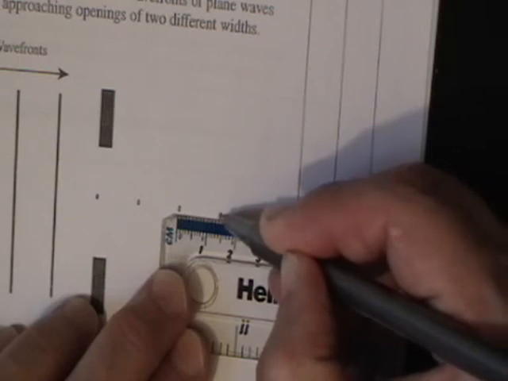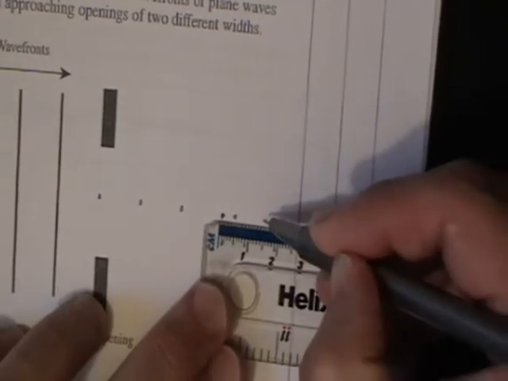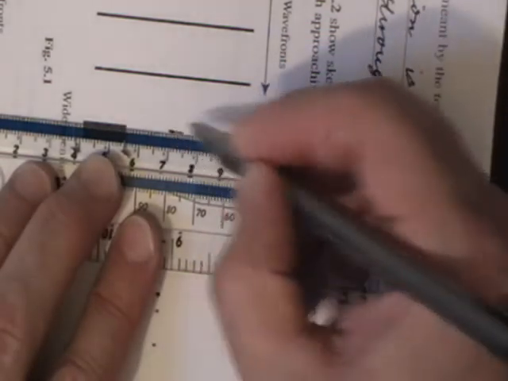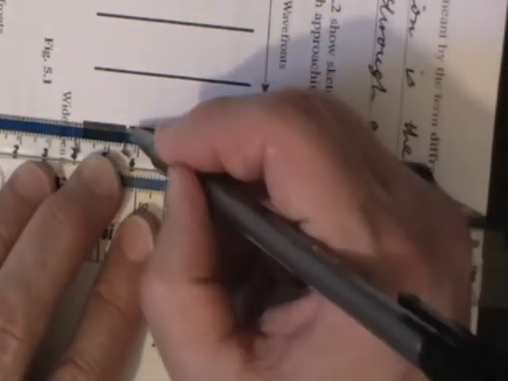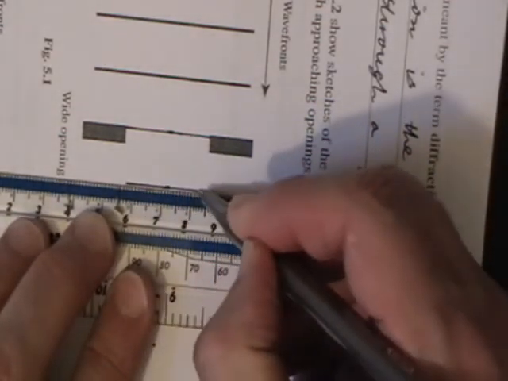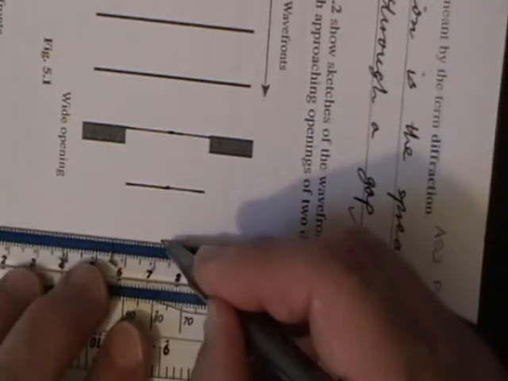Oops, 1.4 to there and 1.4 to there. Okay, so these waves now, I'm just going to draw those. That's the first wave that reaches that, and then these waves go more or less straight through at this point here.